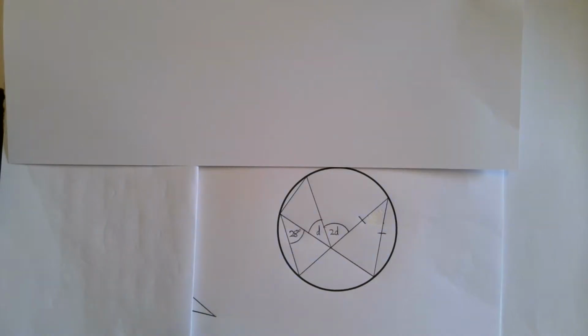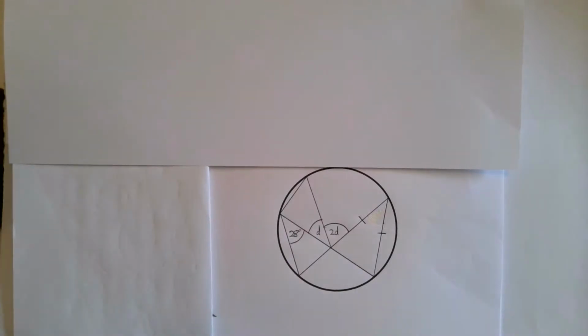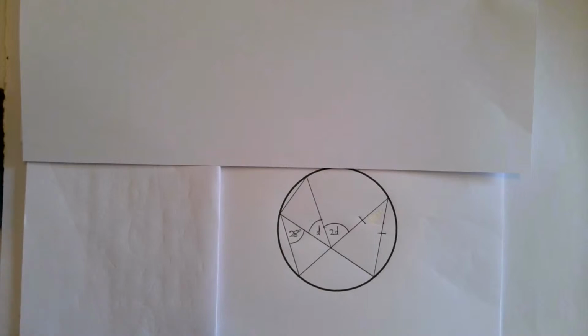So this is a bit unusual, isn't it? Because normally the unknown just appears in one place in these kind of questions. I'm seeing so many triangles. Right, got triangles on the brain. So how are we going to find D? We've got a D there and 2D there, and we want to know what is D. How can we work out what D is?